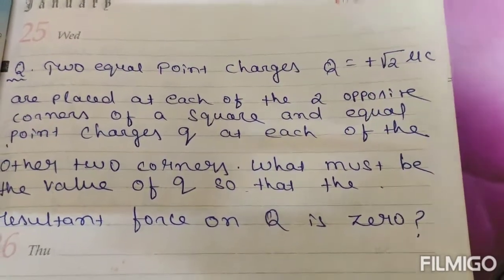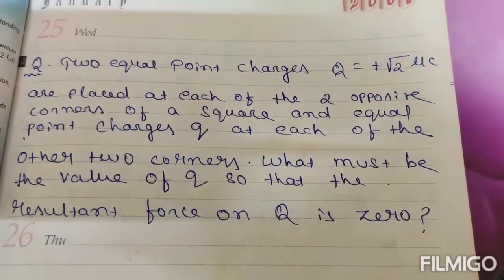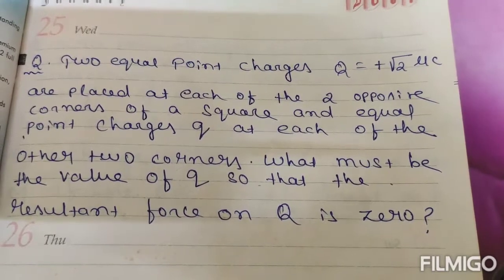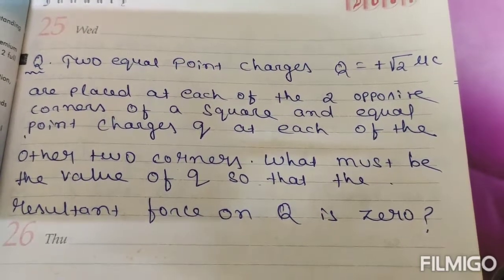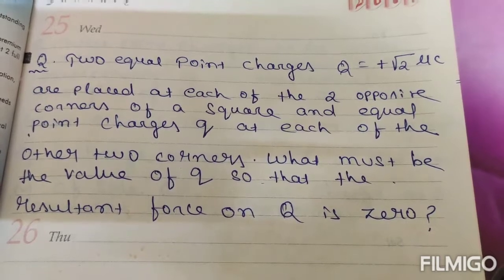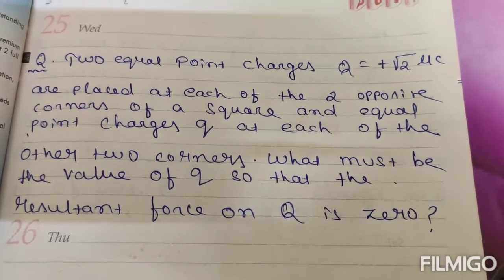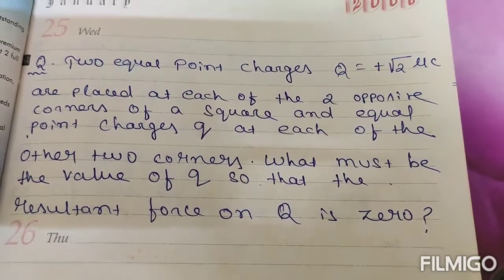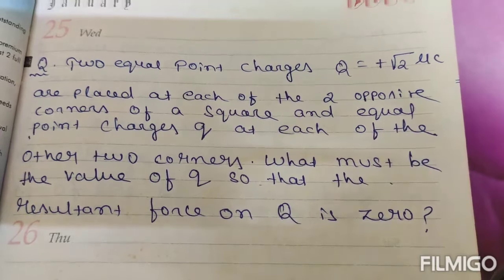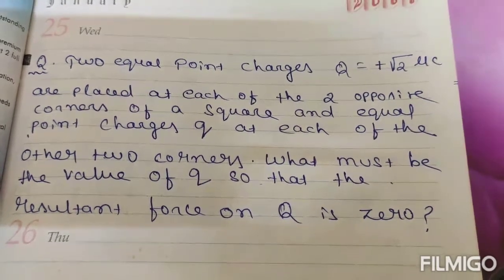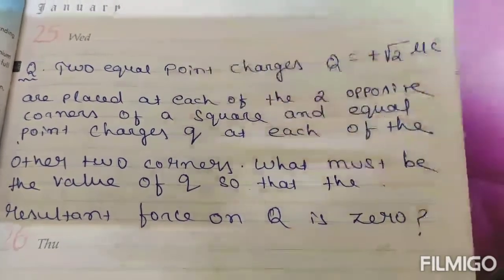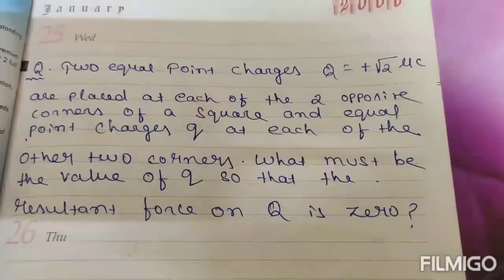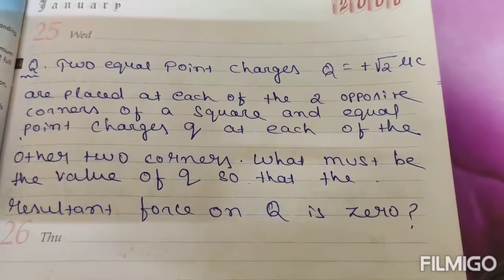Okay, and this one is related to your Coulomb's law. So you write the question by pausing the video. Two equal point charges Q equal to plus root 2 microcoulomb are placed at each of the two opposite corners of a square, and equal point charges small q at each of the other two corners. What must be the value of small q so that the resultant force on capital Q is 0?